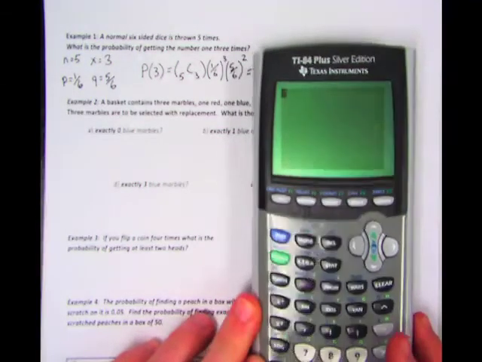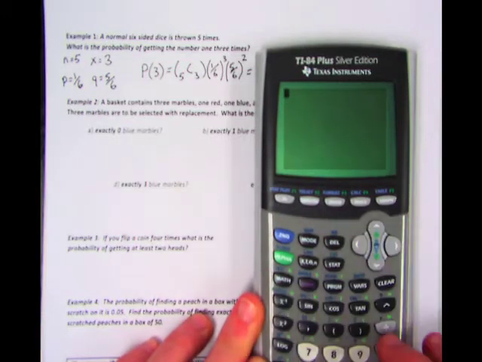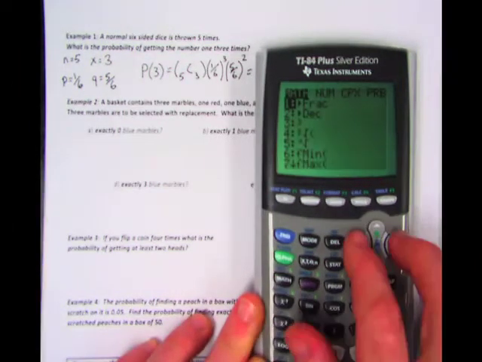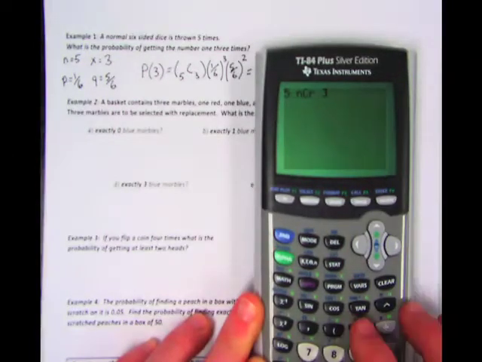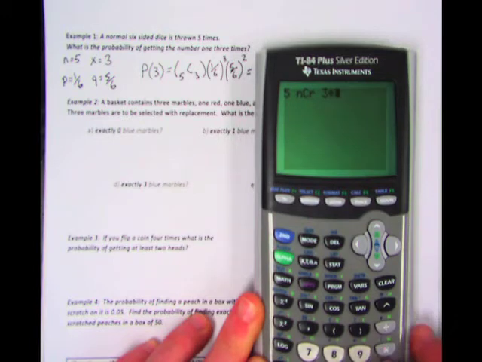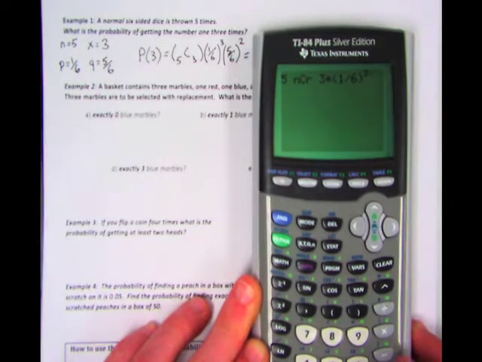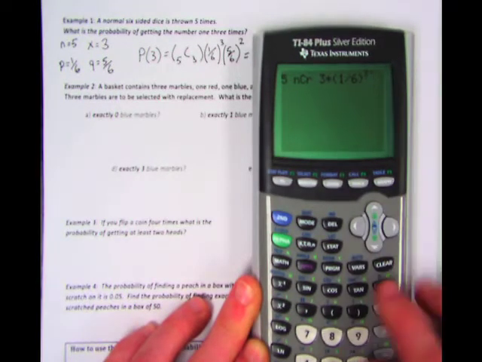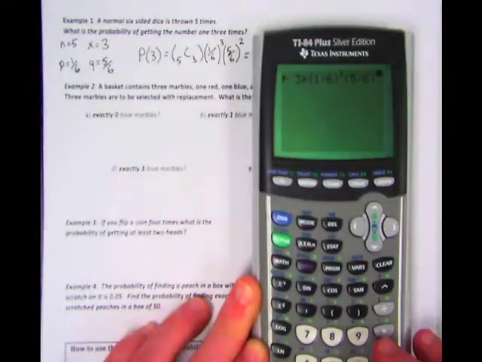So we want nCr, so 5, math, PRB, nCr, 3, times, now 1/6, we're going to put that in parentheses, and then raise it to the third power, and then in parentheses 5/6, raise that to the second power, or you can hit the squared button.